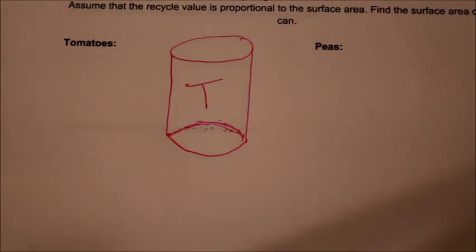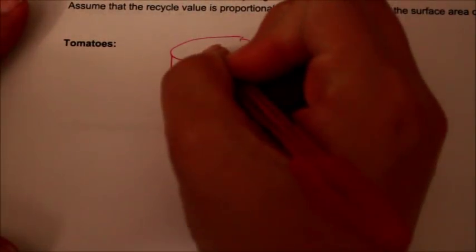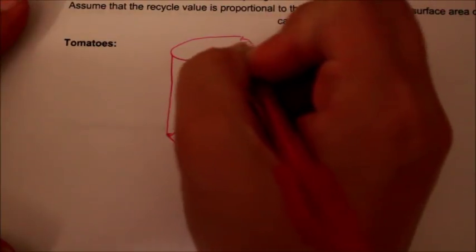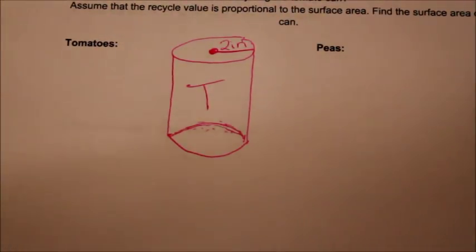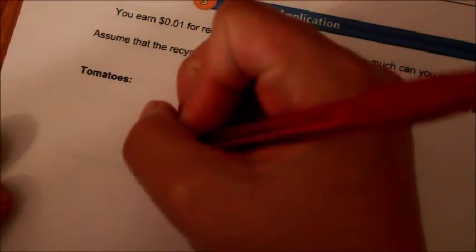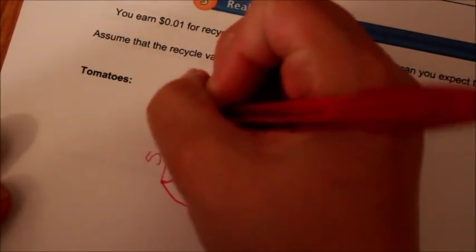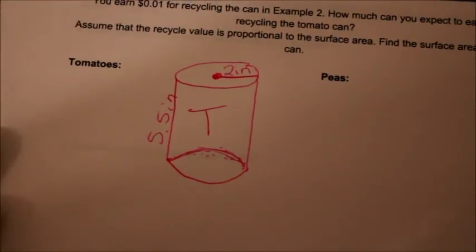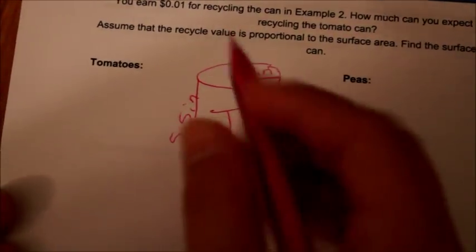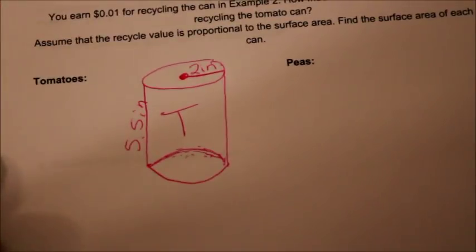Your radius is 2 inches. And your height is 5.5 inches. So now the first thing we're going to do is rewrite our equation.